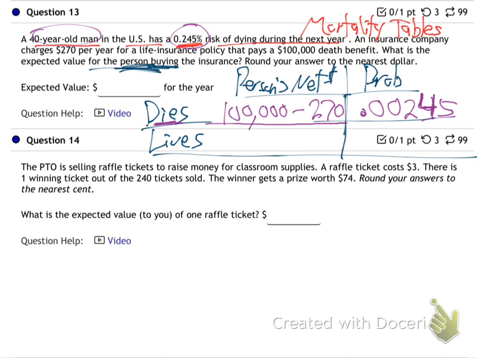Next, what happens to the bank account if the person lives through the year? They lose $270. They just pay out the premium and get nothing for it. What a waste. What's the chance of that?